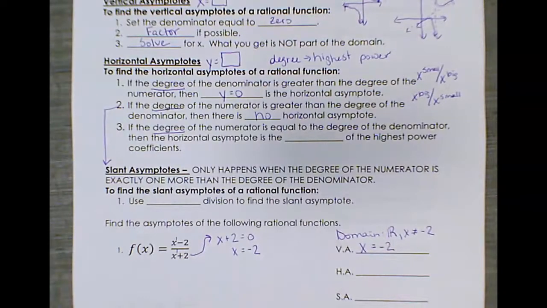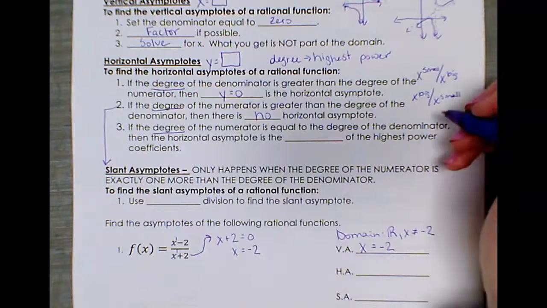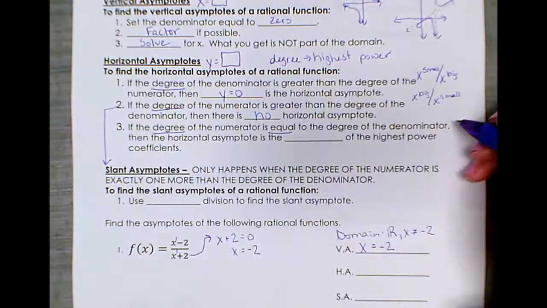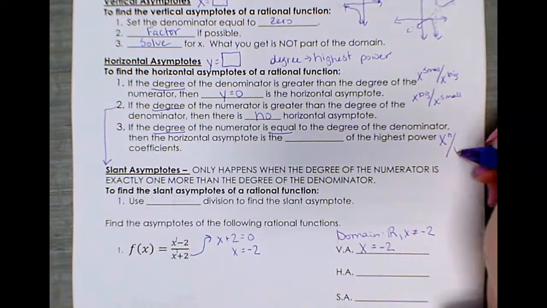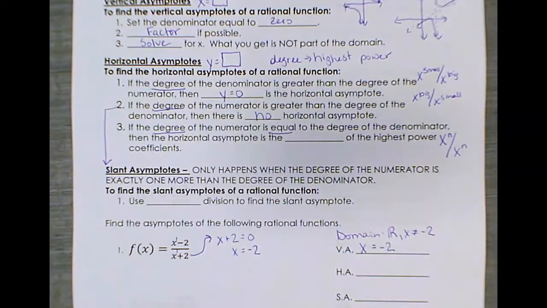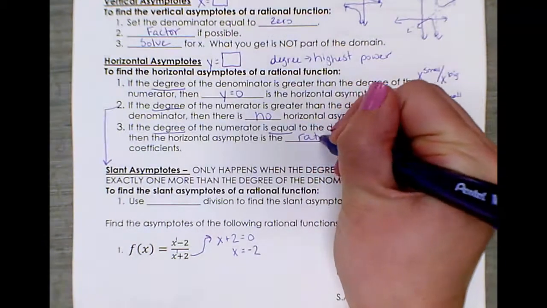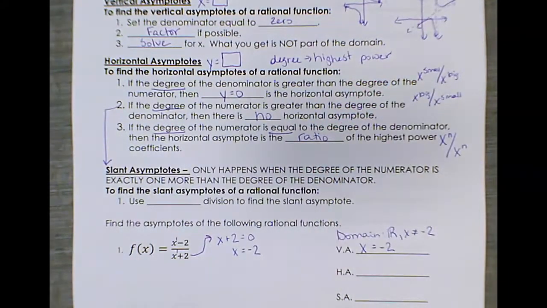And then finally, we've gone over when the degree is bigger on top or bigger on bottom, but what happens when the degrees are equal? So we have x to the nth power over x to that same nth power. And when that happens, the horizontal asymptote is the ratio, or fraction, created from the highest power coefficient, so the numbers that are out in front of the x squareds and the x cubes and the x's and things like that. So the ratio of the highest power coefficients.